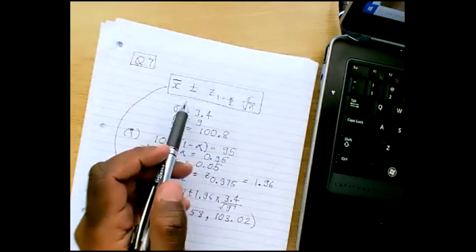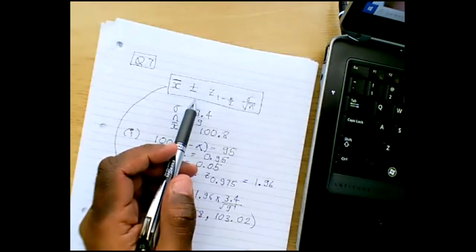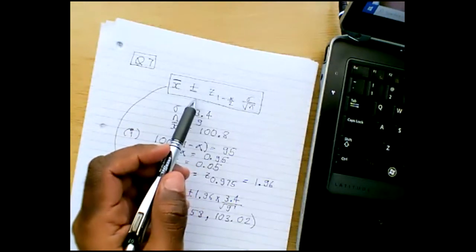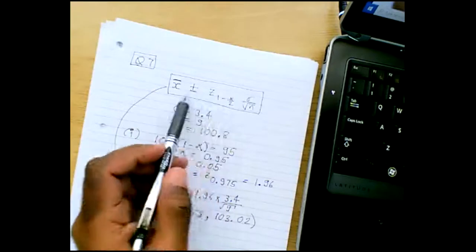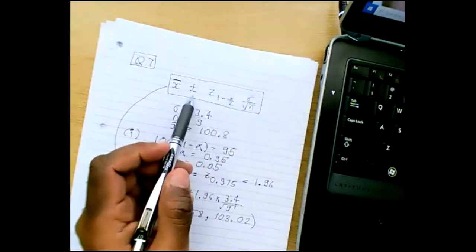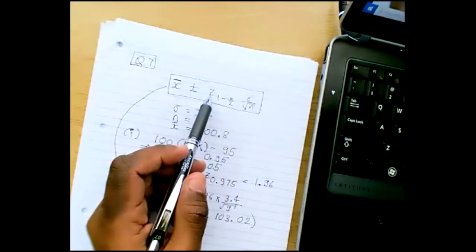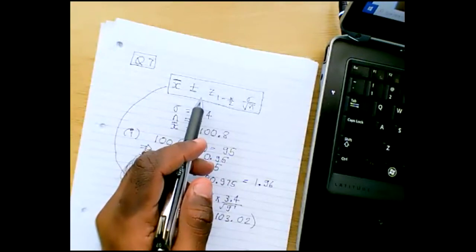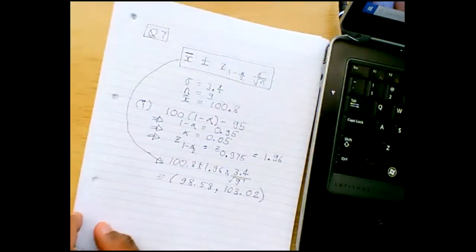This formula, Neil, is from the review session that we did on Monday this week. If you read the notes for week 8, you should go back to the website, and on Monday I talked about different confidence intervals for different situations. This confidence interval is for the population mean when the population variance is known. This is the formula I gave you on Monday. If you haven't watched the review session video, please go back and watch it, it's on the course website.